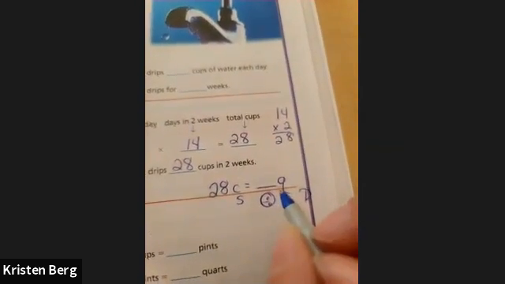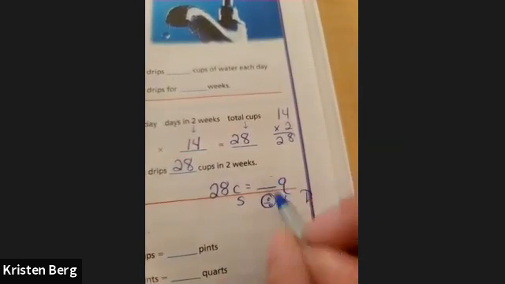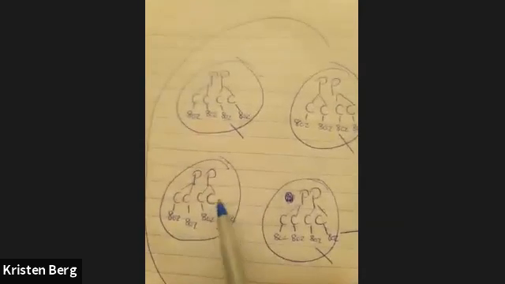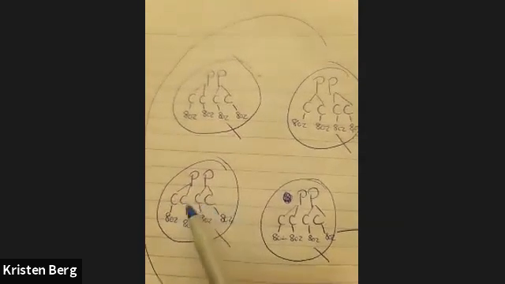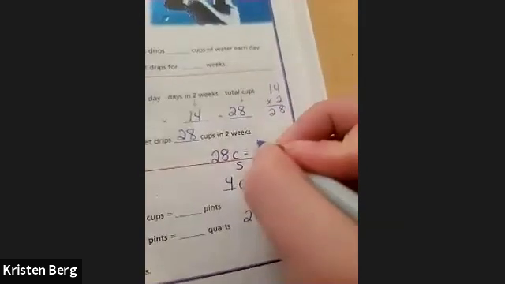One quart has how many cups? That is 4. So to solve this, I would do 28 divided by 4, and that comes out to be 7 quarts. So your answer is 7 quarts in 2 weeks.